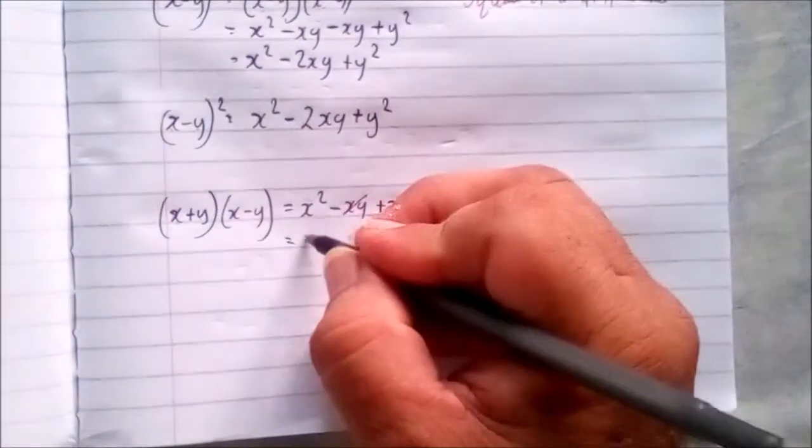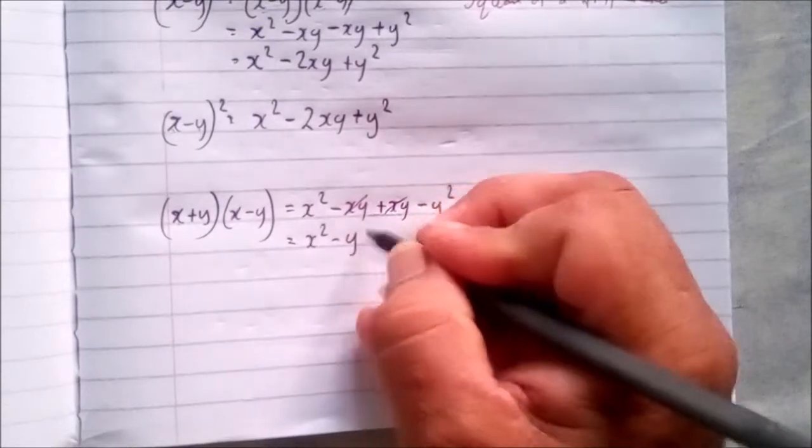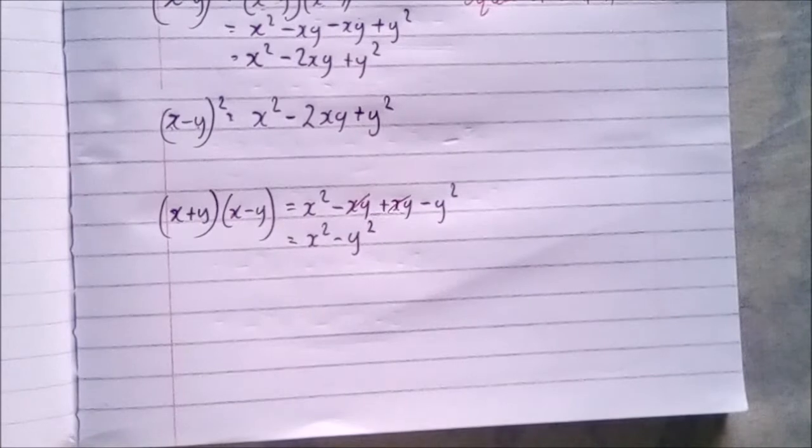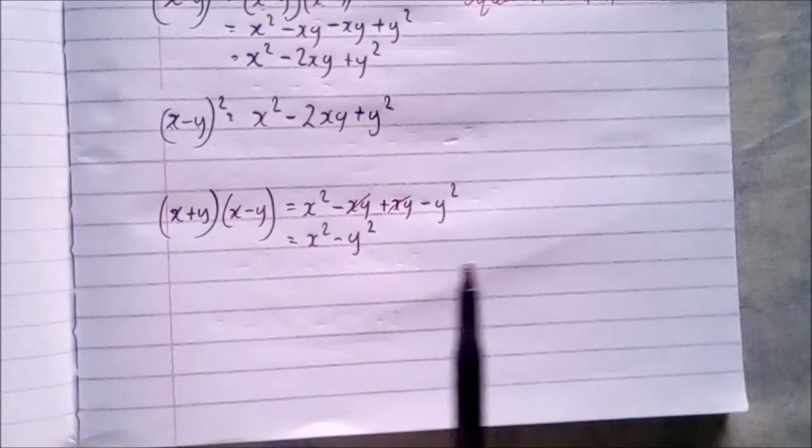Okay, that gives me now x squared minus y squared. Okay, now combine the two terms. When we combine these two terms, we get a 0. The product is the square of the first term.